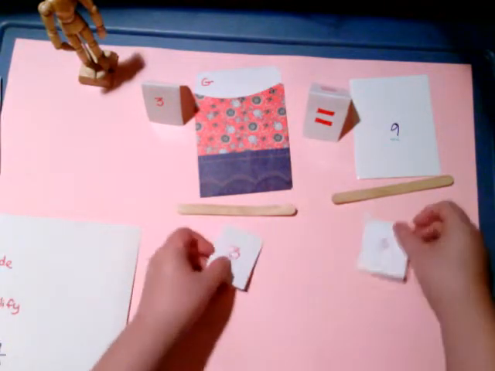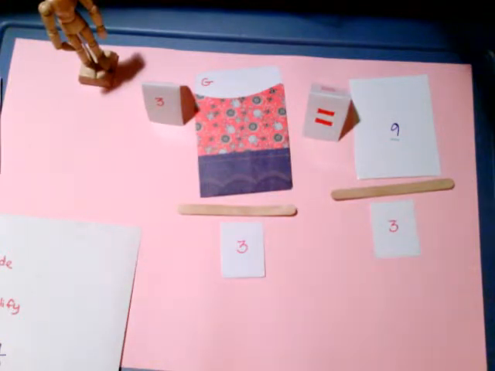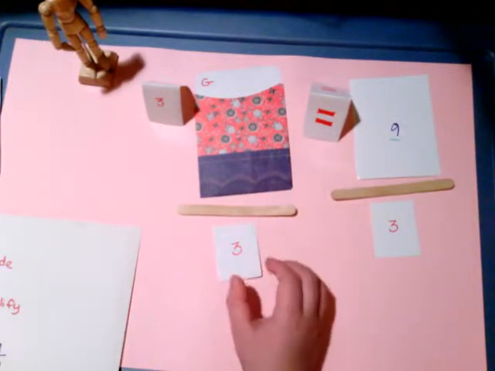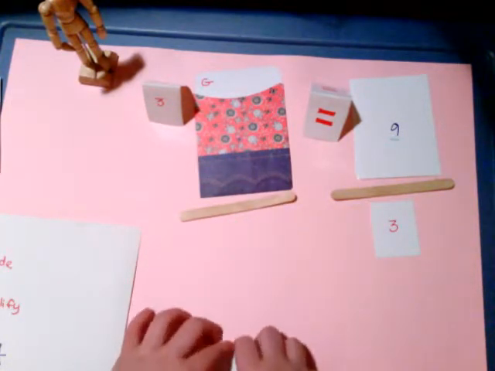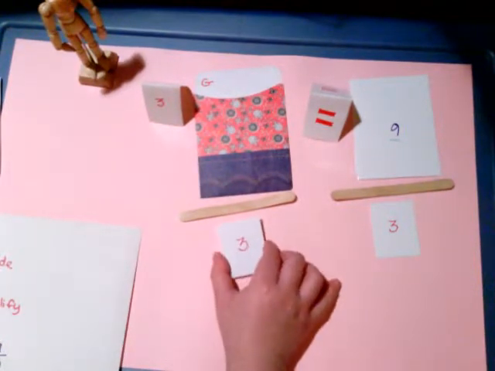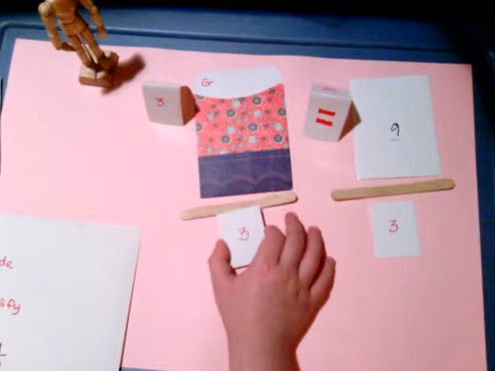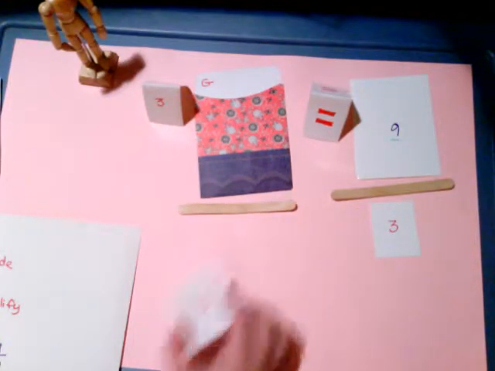So now I have to simplify. We had to do the left one. Very good. And as you can see, 3/3 is equal to 1 whole. Very good.